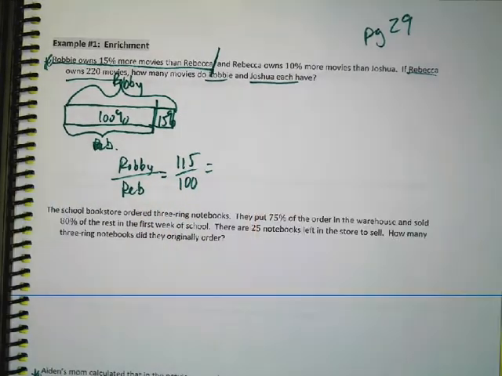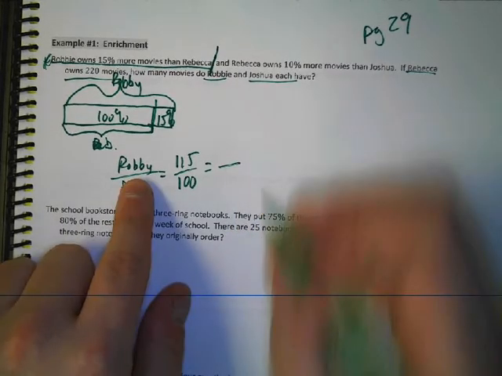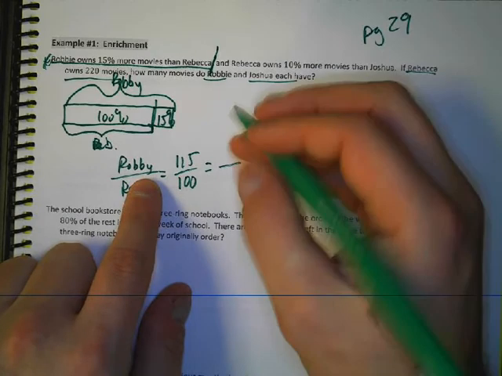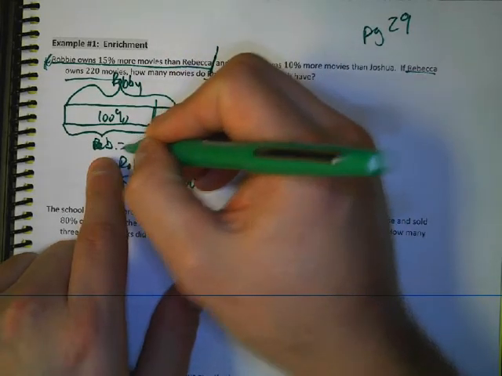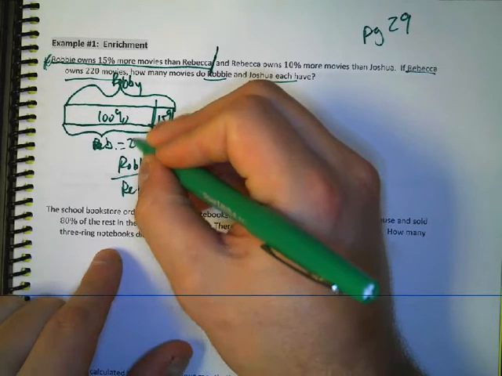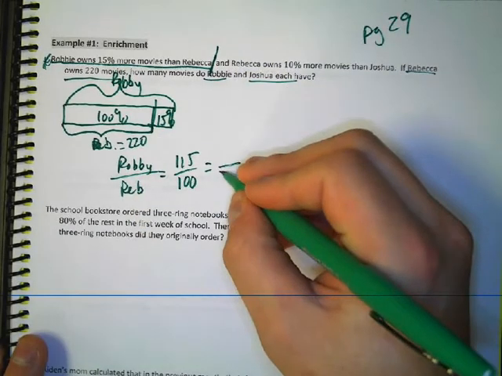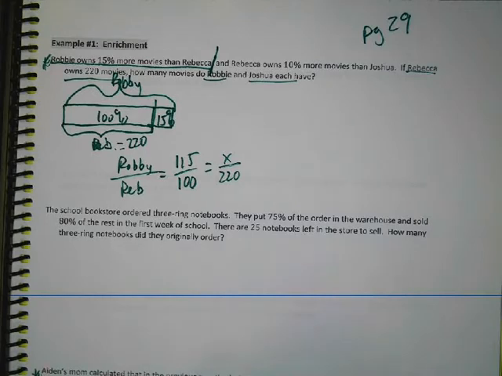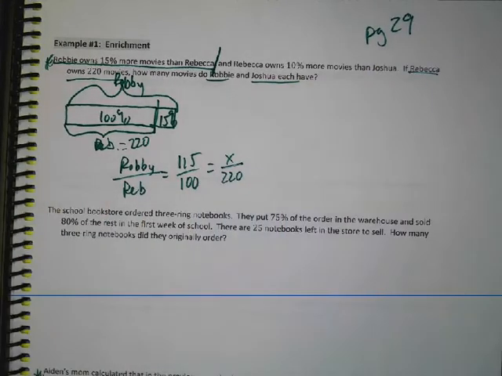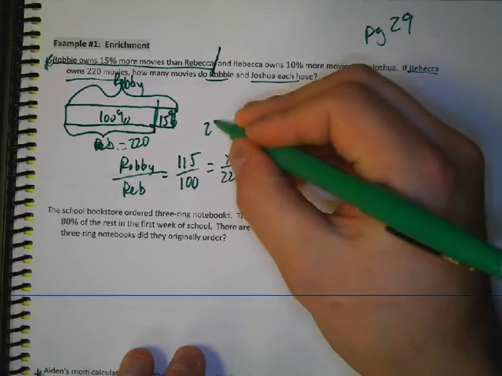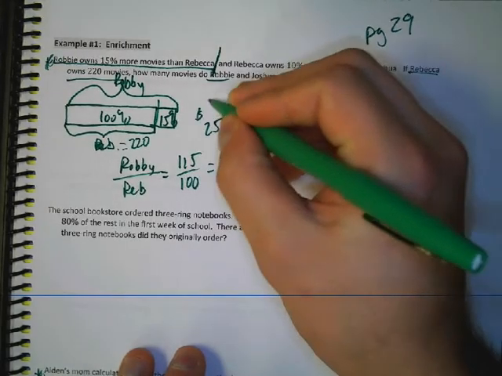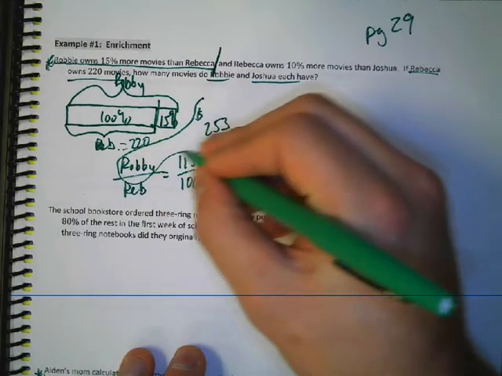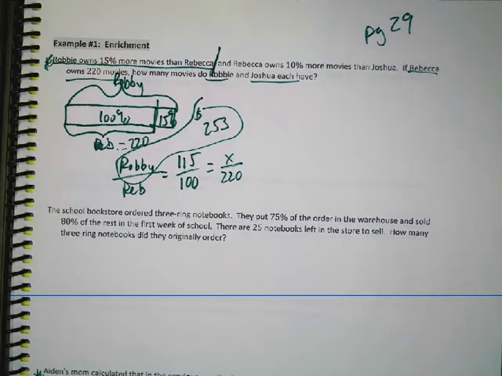Now, the piece of information that we need is what Robbie has. Rebecca, we know from later in the problem, has 220. So 220 goes on the bottom, and the x goes on the top. That saves you a little bit of math, because I know this piece is the easy part. So right now, Robbie is $253. That's only part of it.